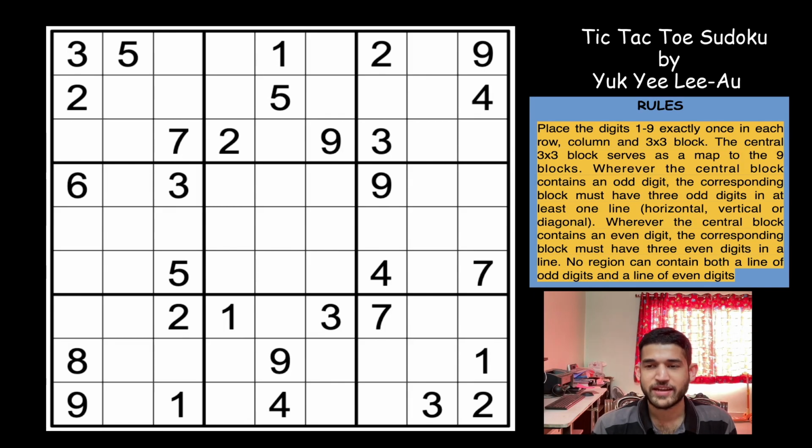I'm Kishore and I'm here to solve a Tic Tac Toe Sudoku created by Yuk Yee Lee Au. This is taken from wcpn.nl website and this is a relatively new variant. I remember this for the first time when it was created by Richard Stock, and this is a really nice variant and I thought of covering a video on the Sudoku. The link to solve this is in the description of the video.